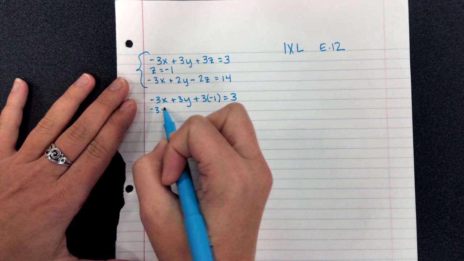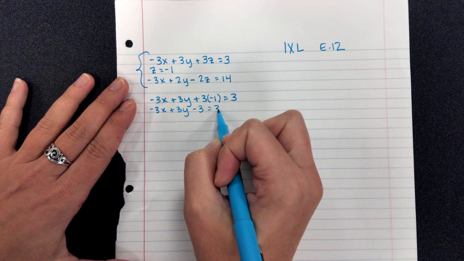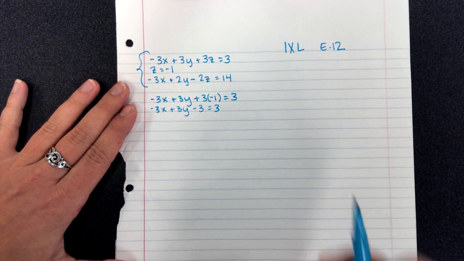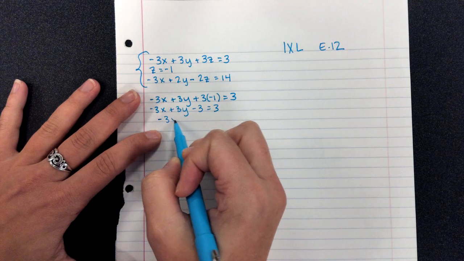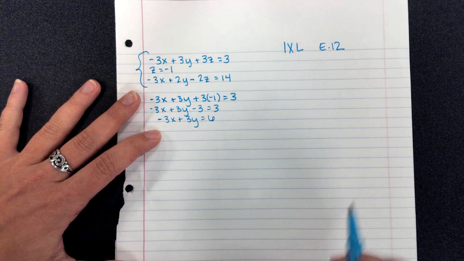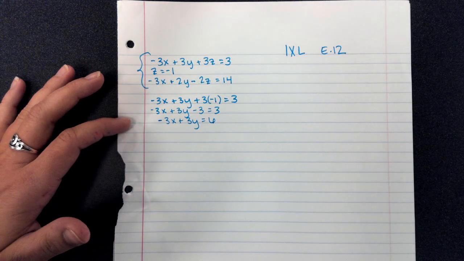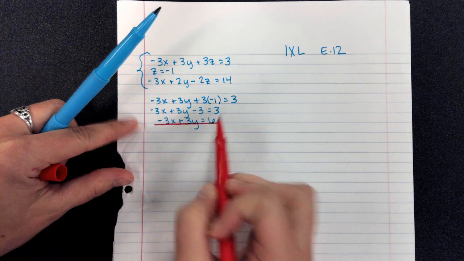So I have negative 3x plus 3y minus 3 equals 3. Then I'm going to add 3 to both sides just to make this a smaller equation. So when I add 3, I have 6. This right here is a new equation. I'm going to need this in just a minute.